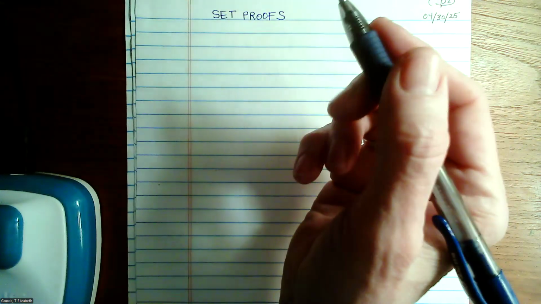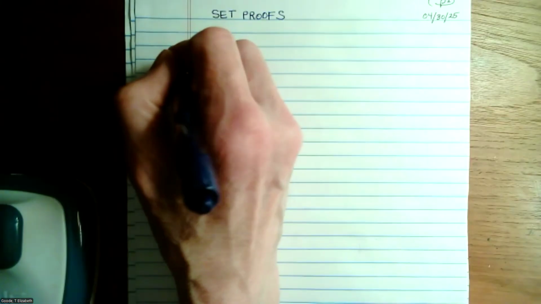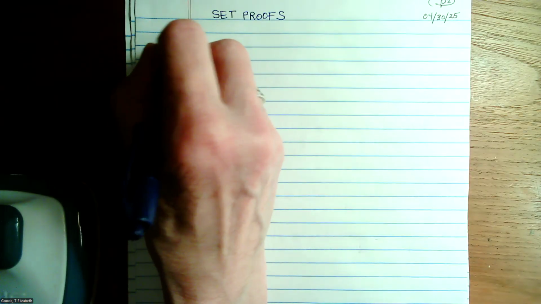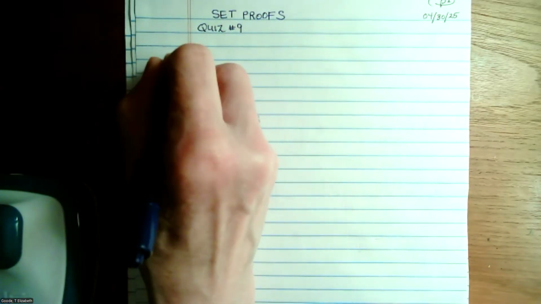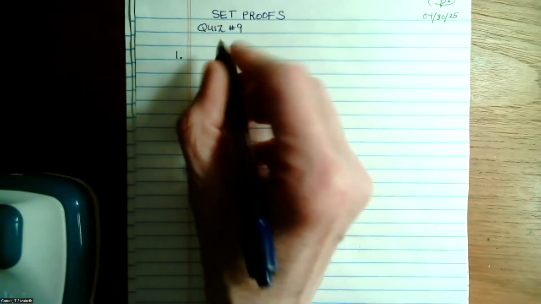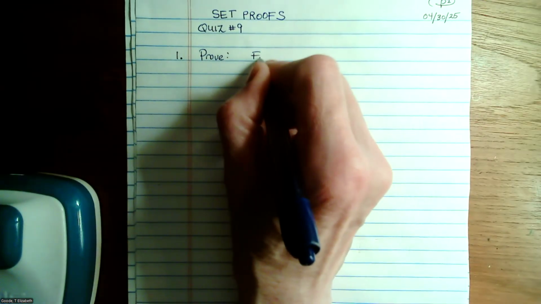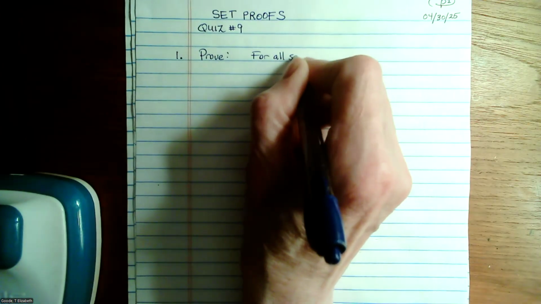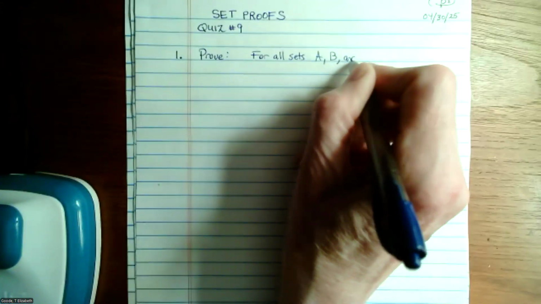So why don't we look at one of those quiz proofs? That'd be great. All right. So which one would you like to look at? So I started on the first one, which is the proof by cases. All right. But what are we proving? What is the statement? It's for all sets A, B, and C, what happens? Yes, I just got it up.